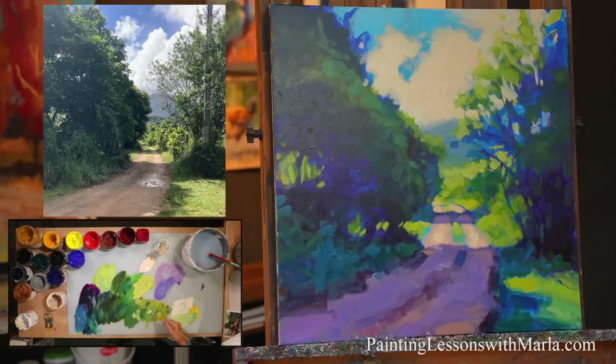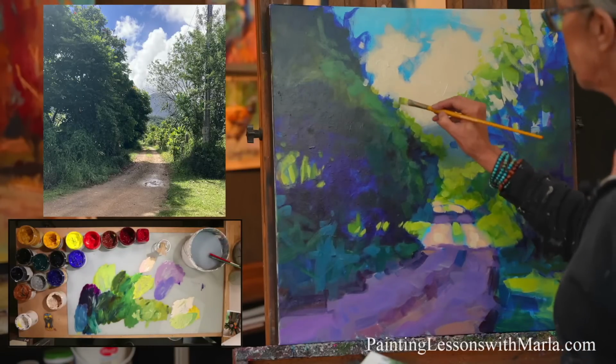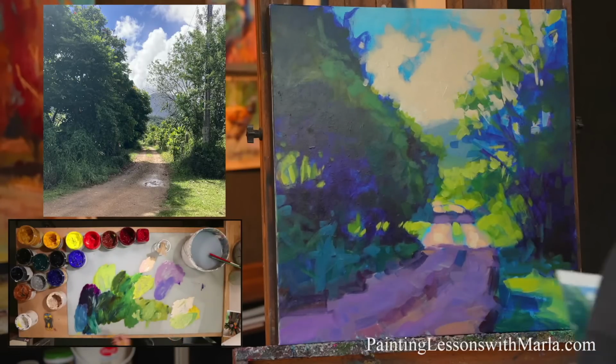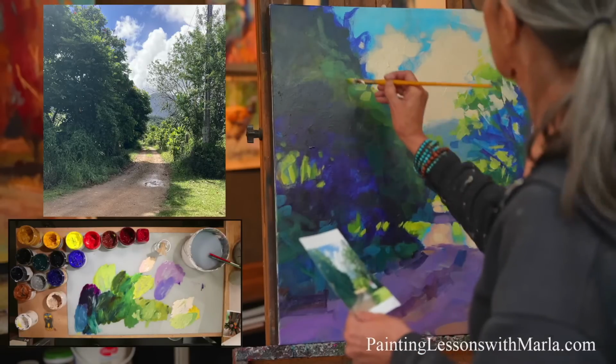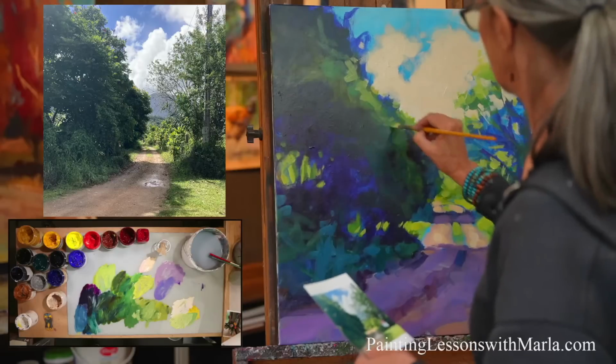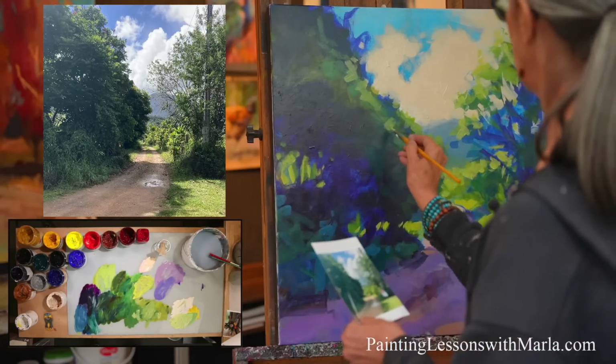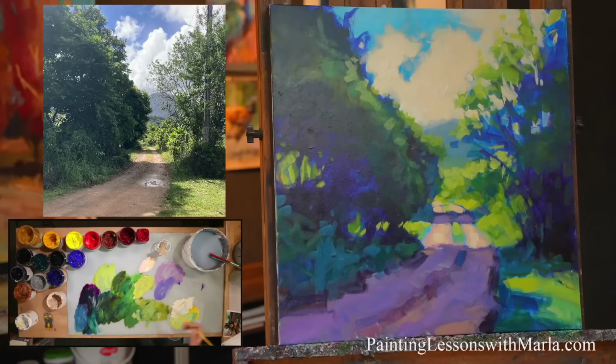See, when I come over here, I can kind of reconstitute some of this. Get it going again. Now we're going to work on that distant shape here.